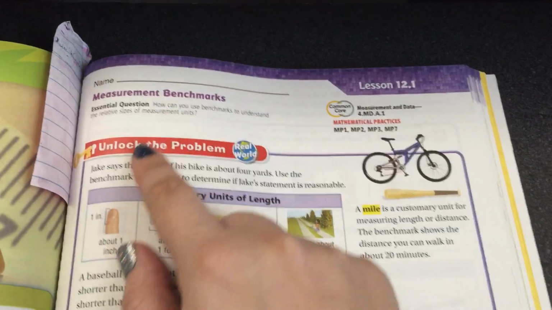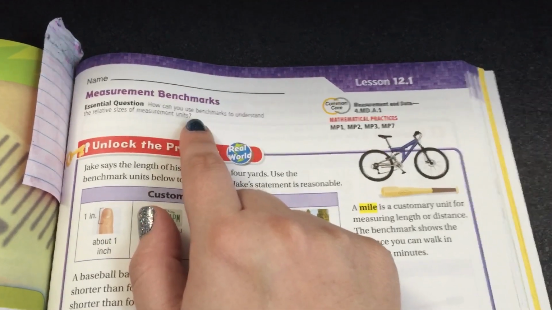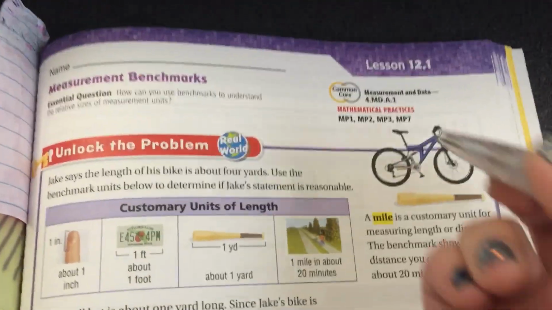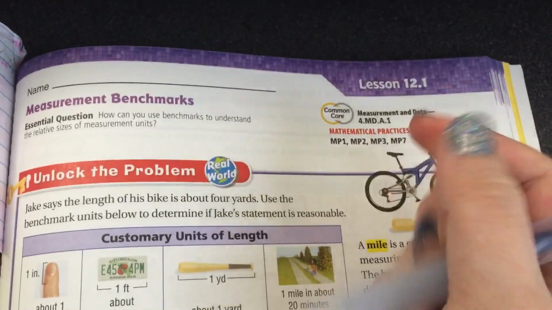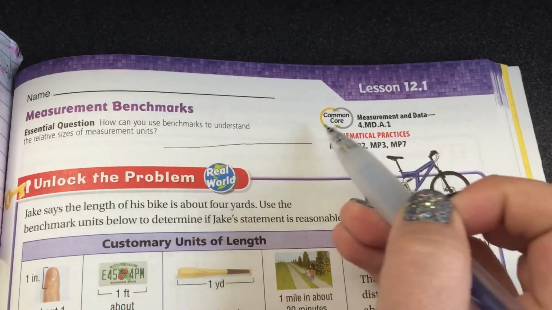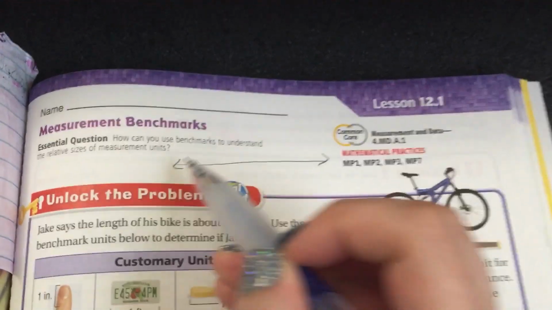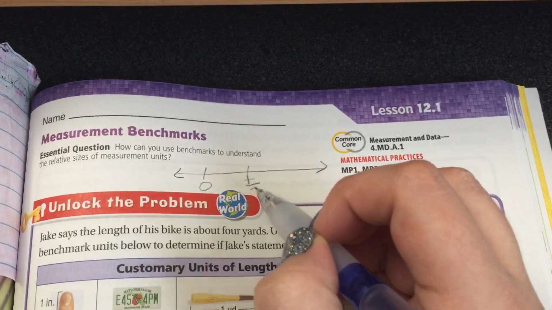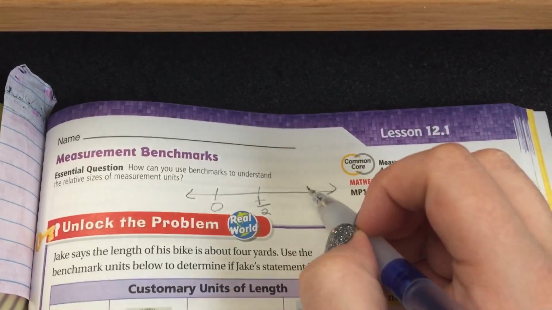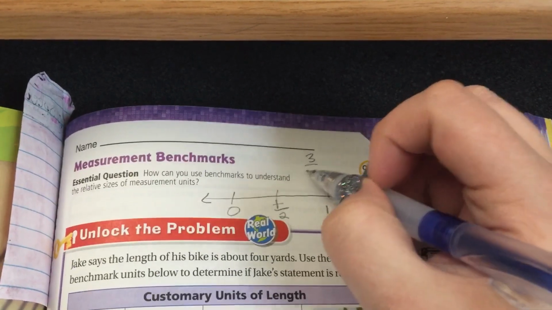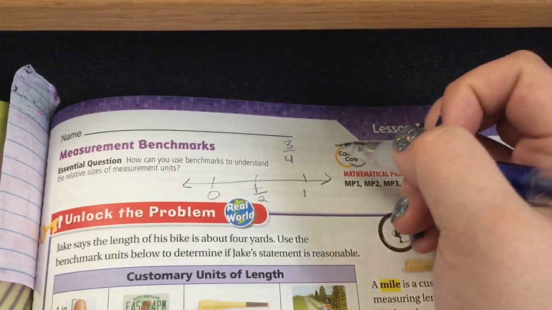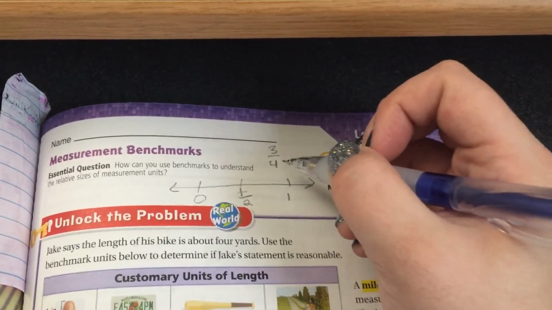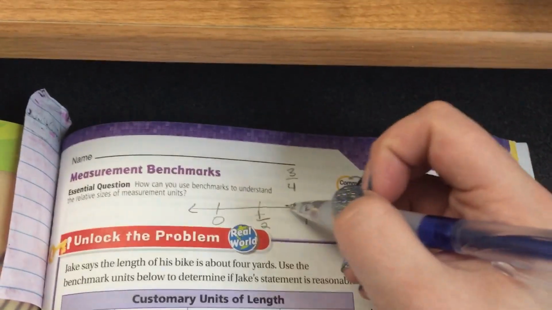All right, so this lesson is called Measurement Benchmarks. The last time we talked about benchmarks, we talked about benchmark fractions. Do you remember how when we would compare fractions, we would use 0, 1 half, and 1? If I gave you the fraction 3/4 and told you to figure out where it goes on this number line, you would always compare it to 1/2. We knew that half of 4 is 2, so 3 would be bigger than that, so 3/4 would go over here somewhere.